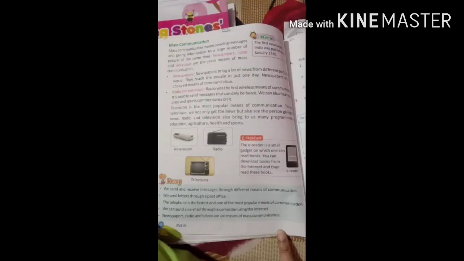Now the last topic of this chapter is mass communication. Now what is mass communication? Mass communication means sending or giving information to a large number of people at the same time. For example, we give news through newspaper to a large number of people at the same time. So it is called mass communication. Newspapers, radio and television are the main means of mass communication.